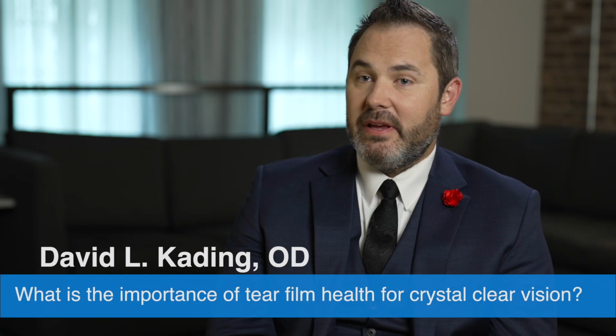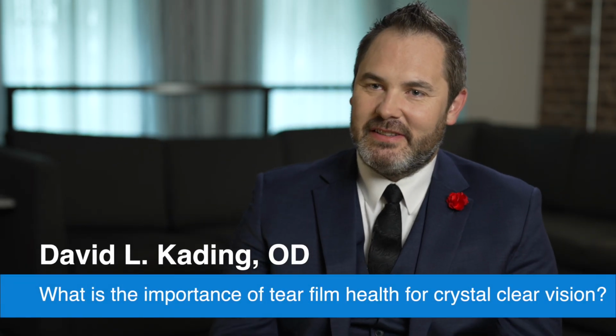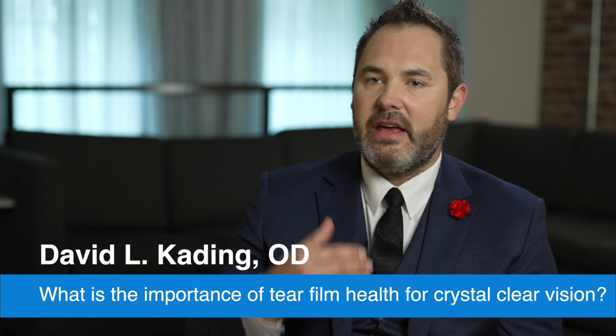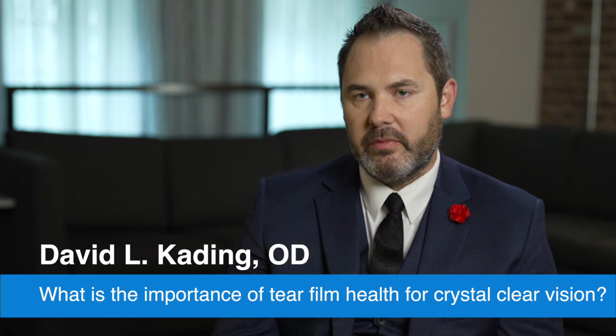So the tear film being the first refractive surface that we encounter from the air, it's so valuable for us to have a super smooth tear film and corneal surface. If that is affected, we can detect that with hyperosmolarity in our office. And if it is affecting the patient, it's going to disrupt the visual clarity that they have.